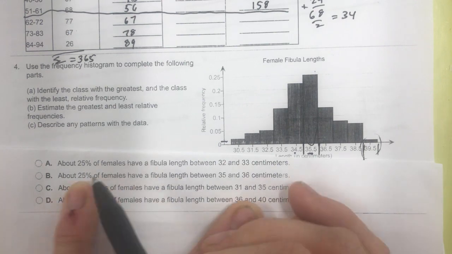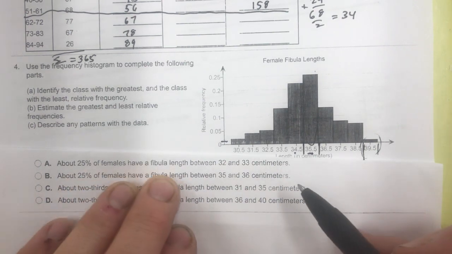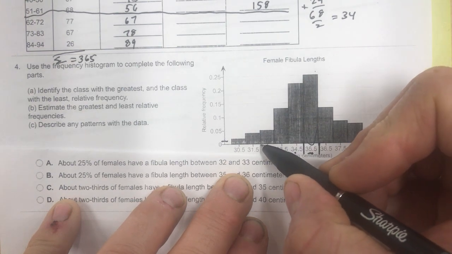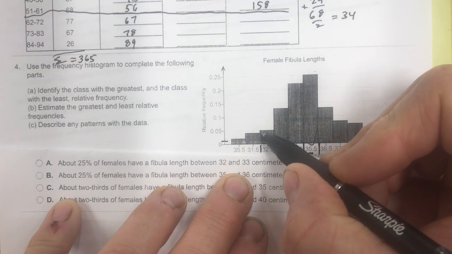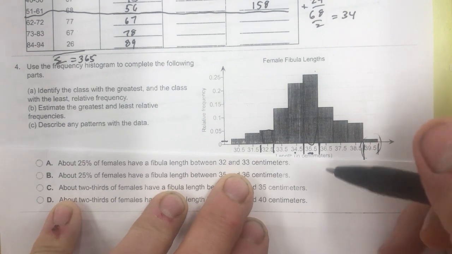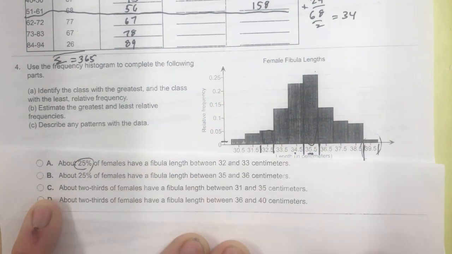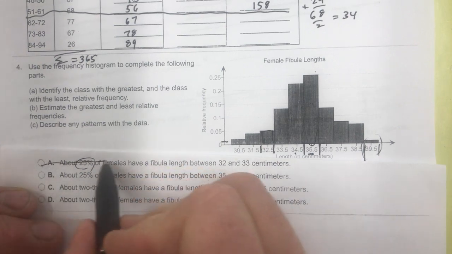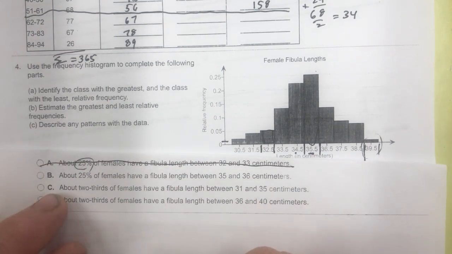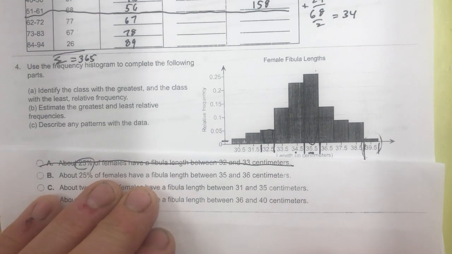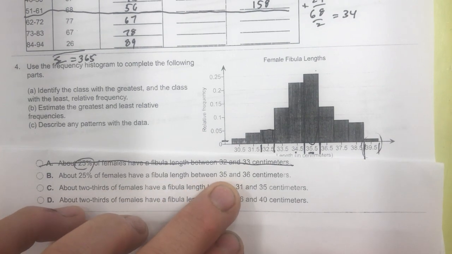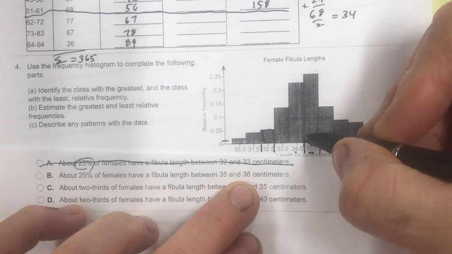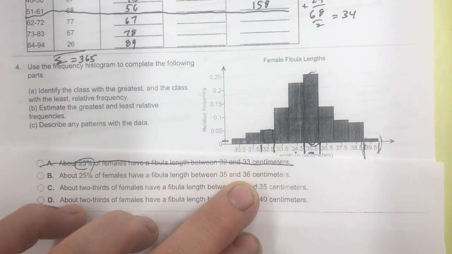So part A, about 25% of females have a fetal length between 32 and 33. So here's 32 and 33. So this one thing right here does not look like 25% of the whole thing. No, that's not 25% of all this. So this is out. What about B? 25% of females have a fetal length between 35 and 36. All right, here's 35. Here's now. So you're talking about this whole thing right here.